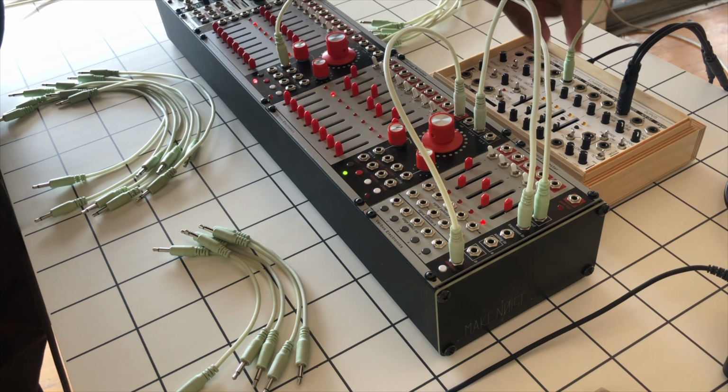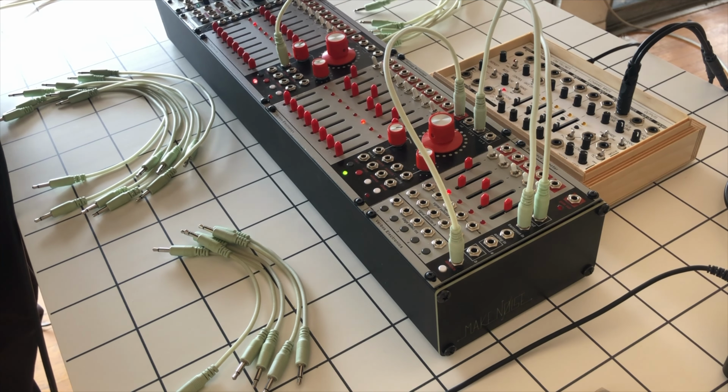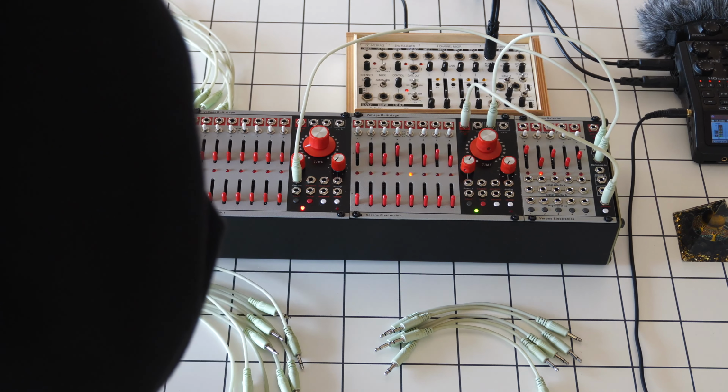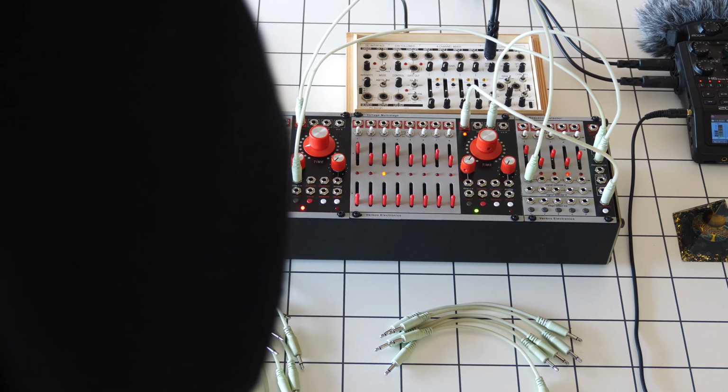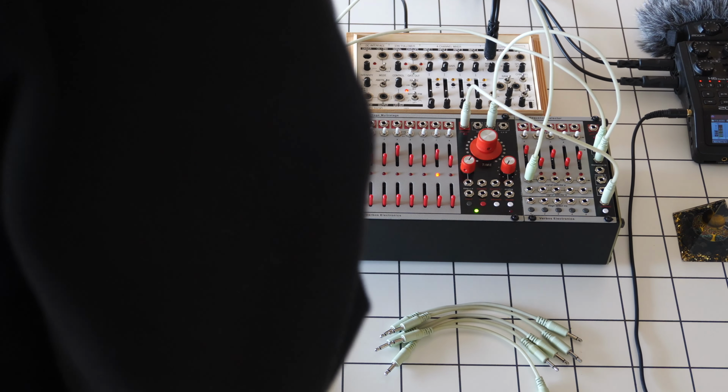I'll unpatch the gate output from the mixer, take the gate output into the first input for the A row, and then I'll take that output going into the mixer.